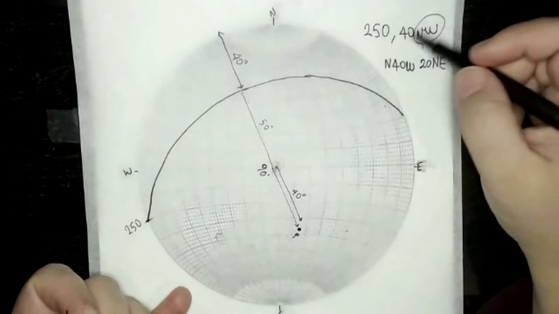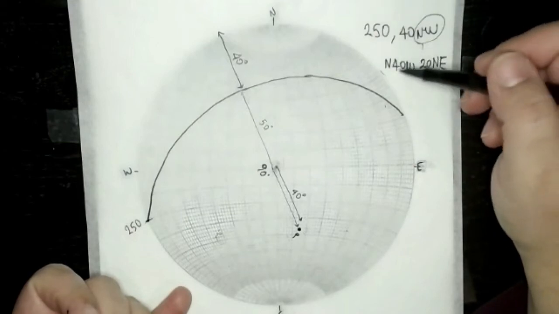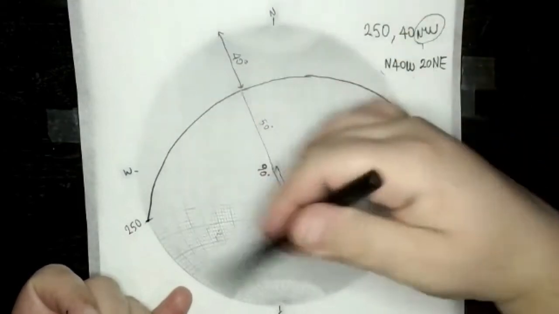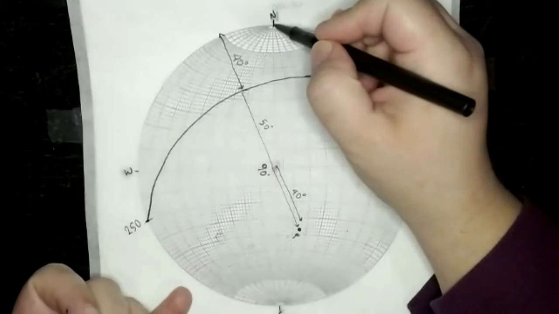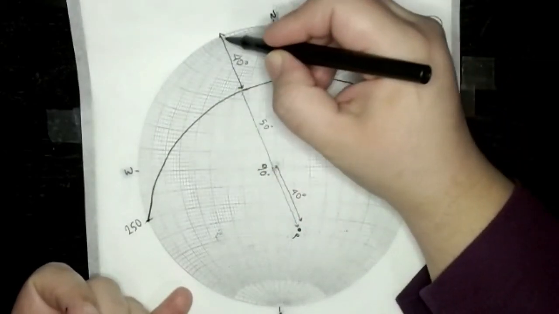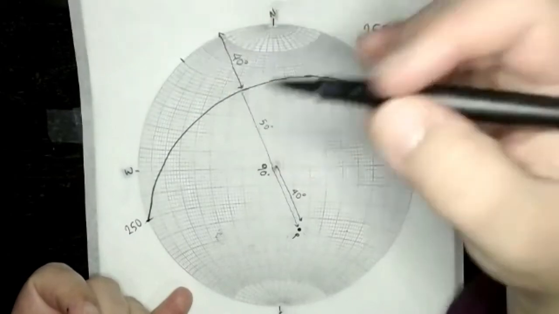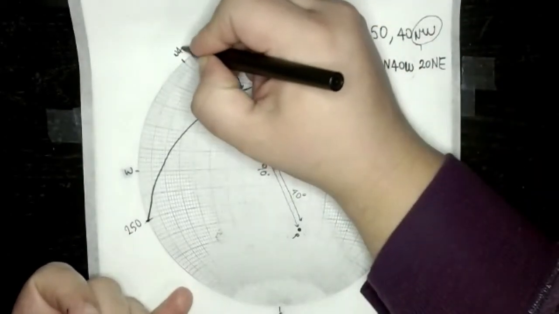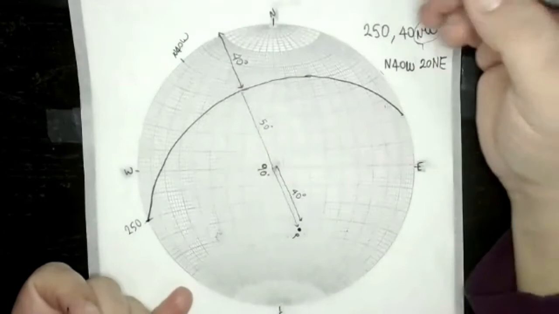Okay. So first we find the strike along the perimeter circle. Start from north and count 40 degrees in the direction of west. 1, 2, 3, 4. That's the strike orientation of this plane, north 40 west.